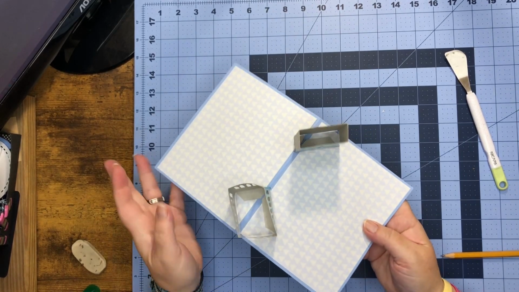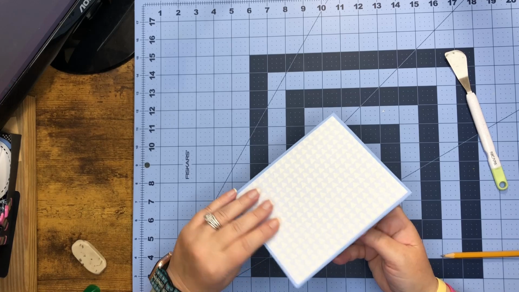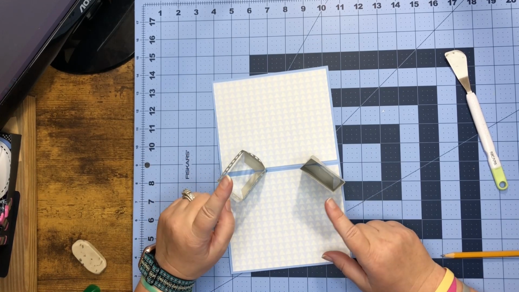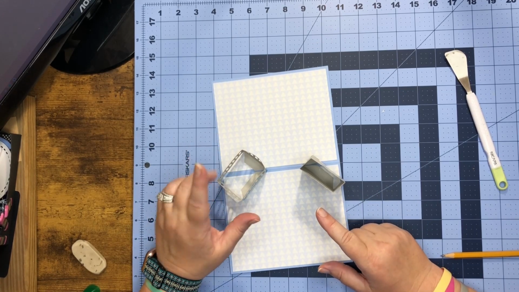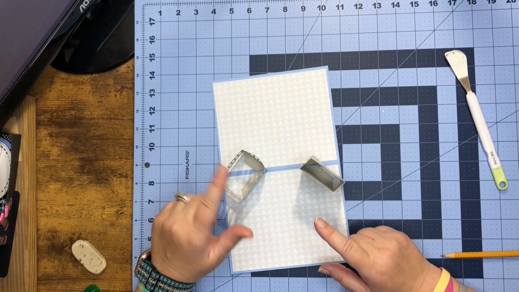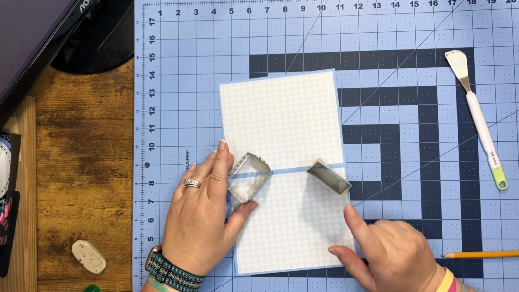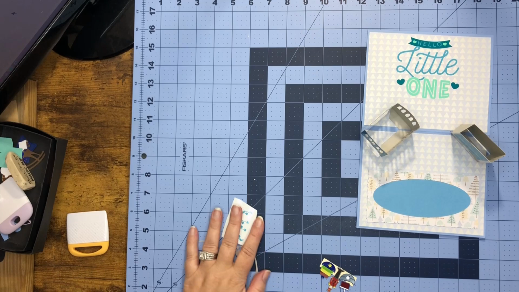here, and our card is shutting nicely, we can go ahead and decorate everything, and then I'll come back and show you how to put the mobile and the decoration on the top of the dresser.